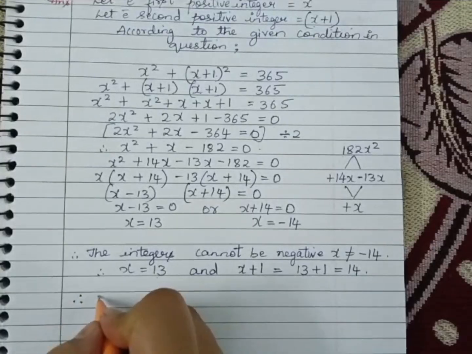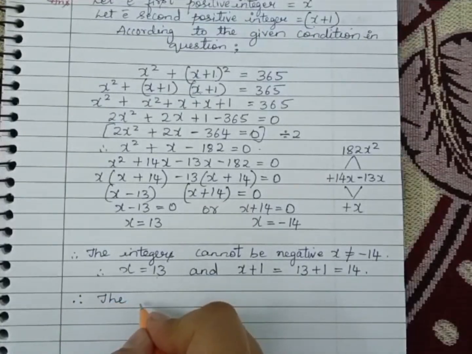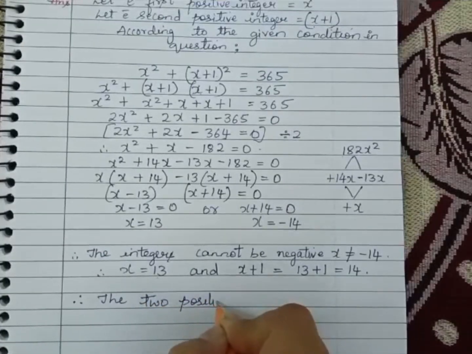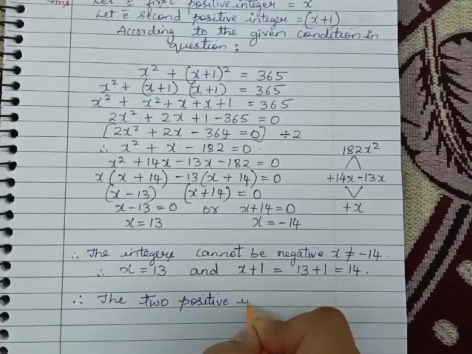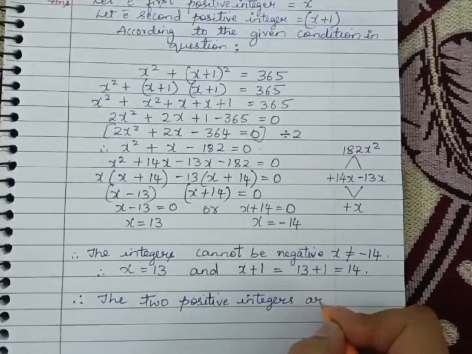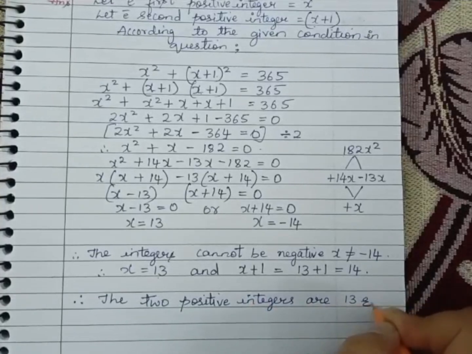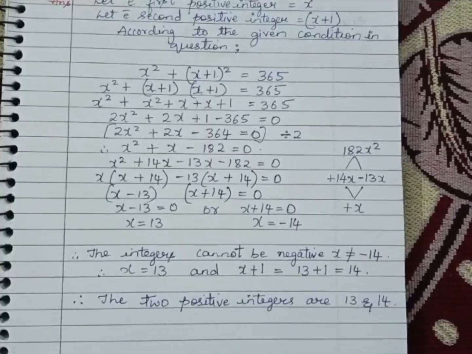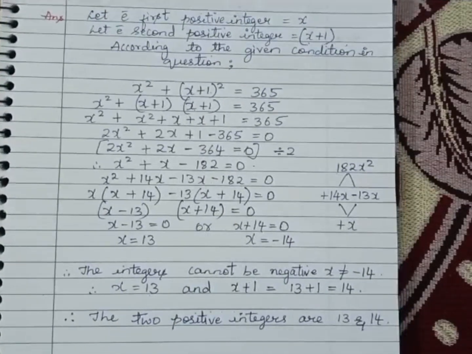Therefore the two positive integers are 13 and 14. So this is the fourth answer. Let us go to the fifth question.